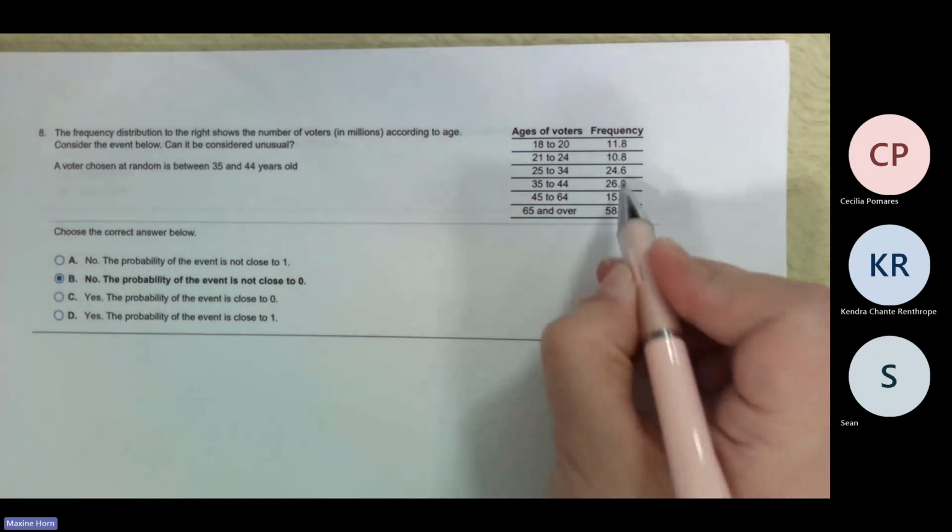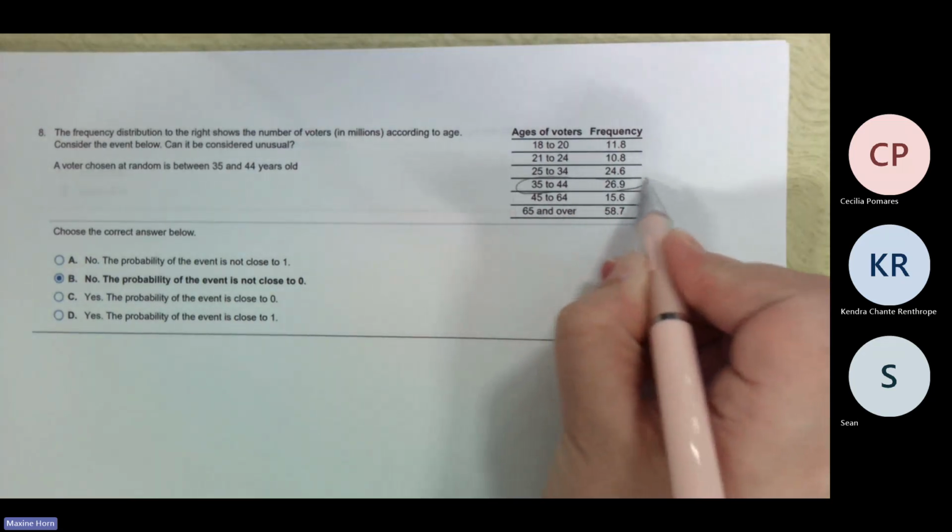Okay, number 8. The frequency distribution to the right shows the number of voters in millions according to age. Consider the event below. Can it be considered unusual? A voter chosen at random is between 35 and 44 years old. Okay, so let's take a look at what they're actually asking us. This 35 to 44. They want to know, is this unusual?